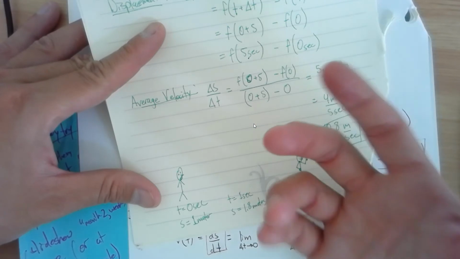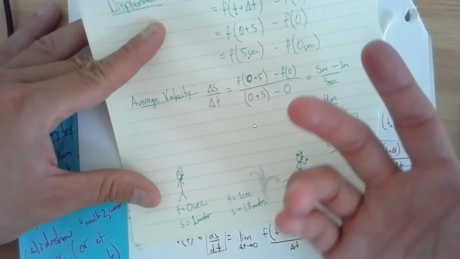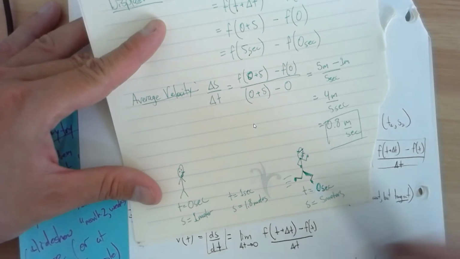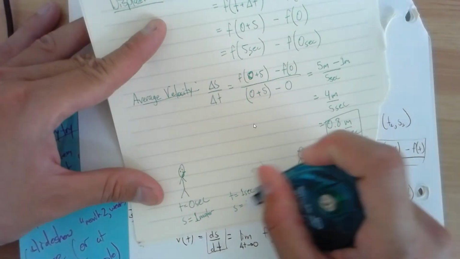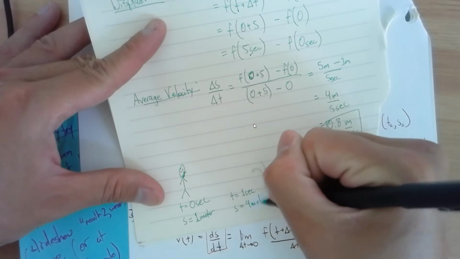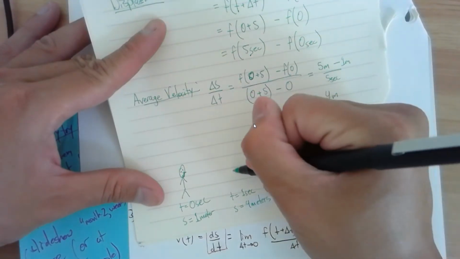But does that mean you rode 60 miles per hour all the way? Well, not always. So let's just say that at this instant, what if this person traveled 4 meters? Like he ran super fast.